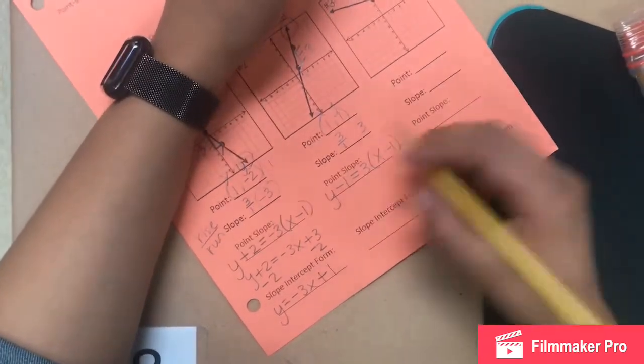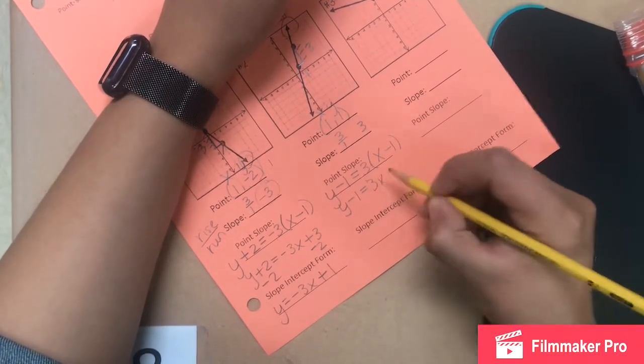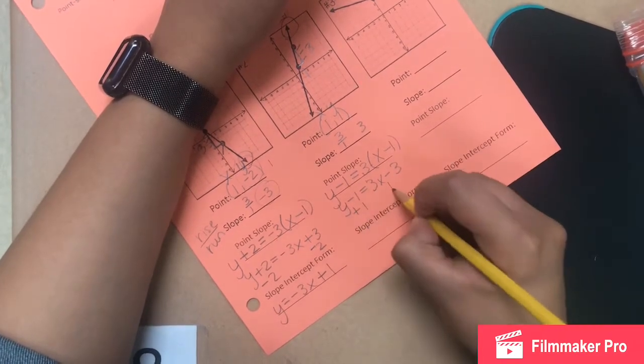So we are going to distribute first. y minus 1 equals 3 times x, which is 3x. 3 times -1 is -3. Then I add 1.